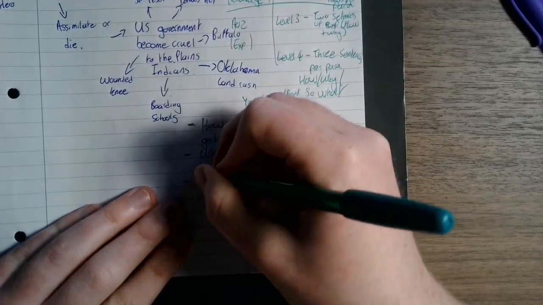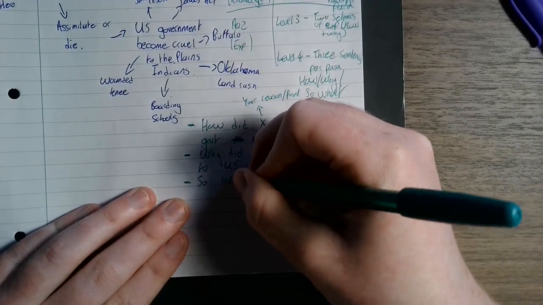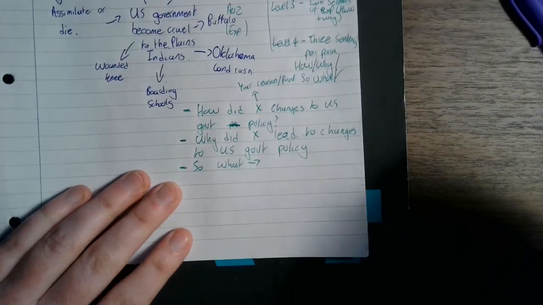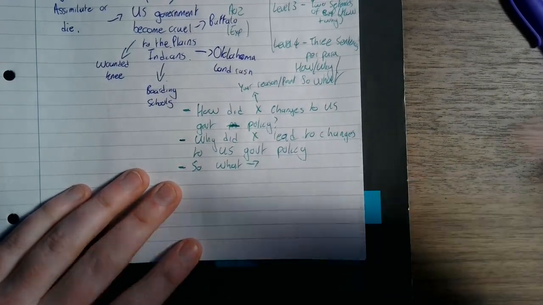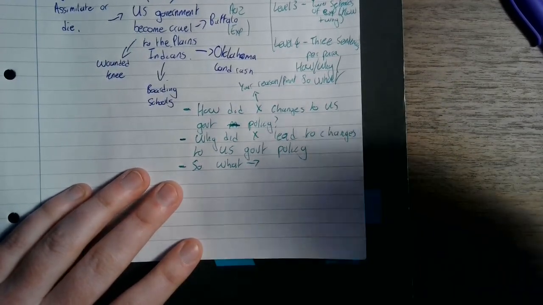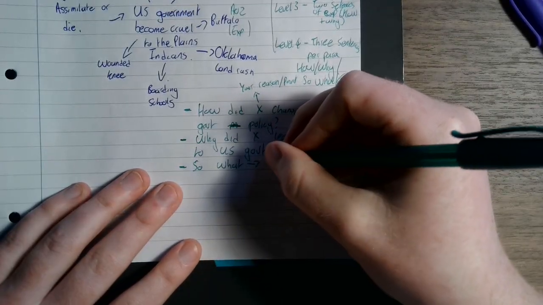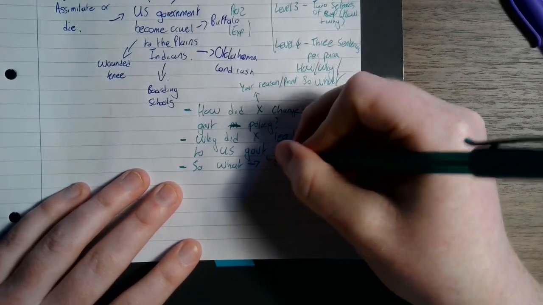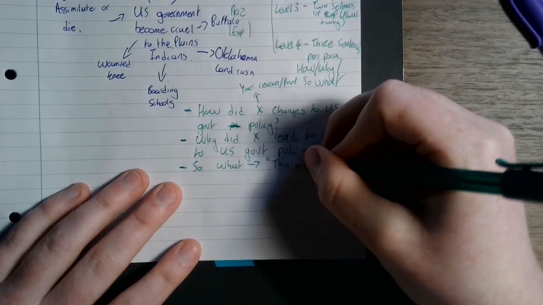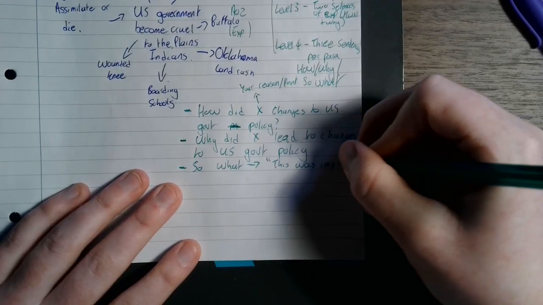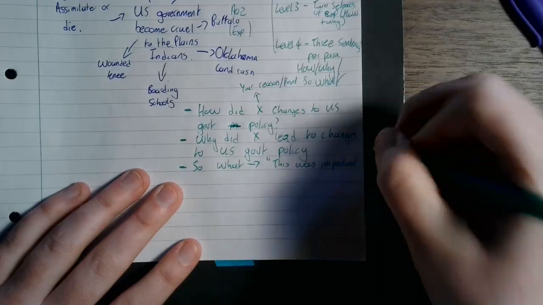And so what? Now, because it's an importance question, we can just use the phrase, this was important because, and that emphasises your importance. So what we will do is we will just say, this was important because.